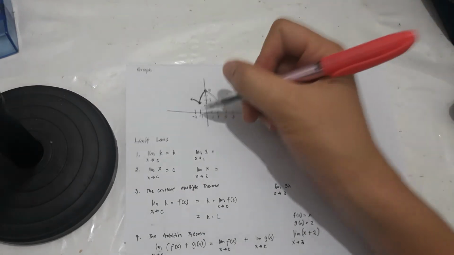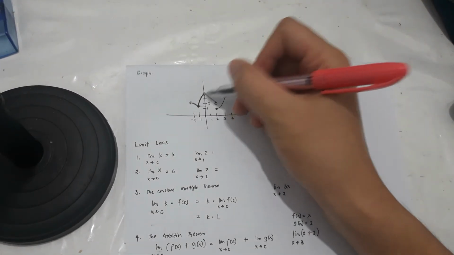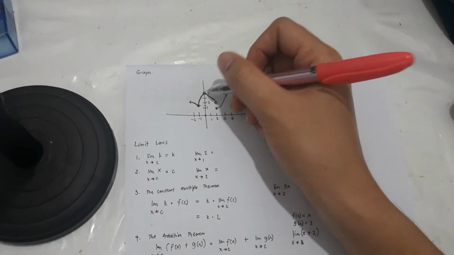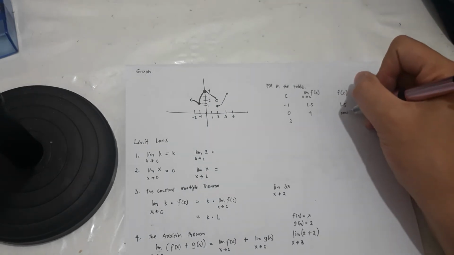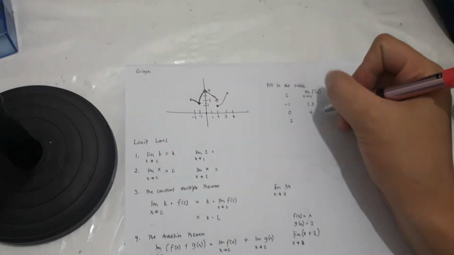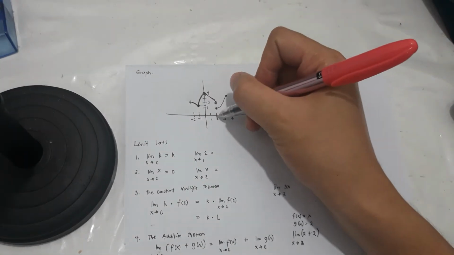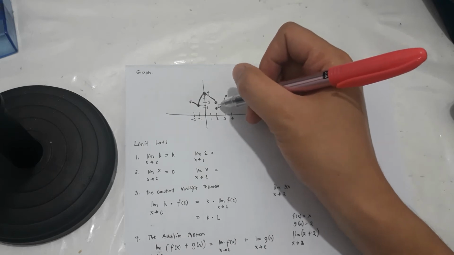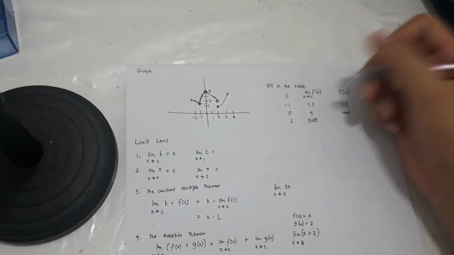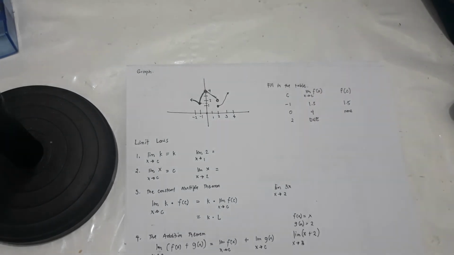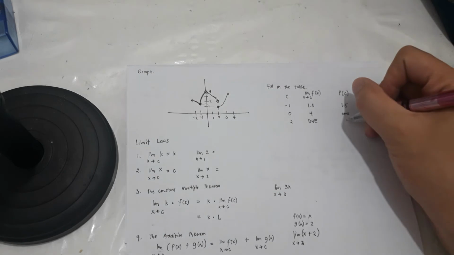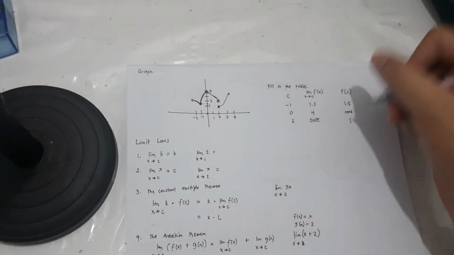Next, 0. Kapag 0, ang limit ng graph is papunta sila kay 4. However, kapag x is 0, may value ba? None. Kasi hindi siya shaded, ibig sabihin sa graph walang 0, hindi siya dumaan sa 0. Next, kapag 2, as you could see, meron dito na hindi shaded, meron shaded. Kapag dalawa siya, you're going to be confused. Walang limit yan siya. So, the limit does not exist. Pero, ang value ng f of 2 is 1. Kasi may shaded siya dito. So, ibig sabihin, the value is 1.